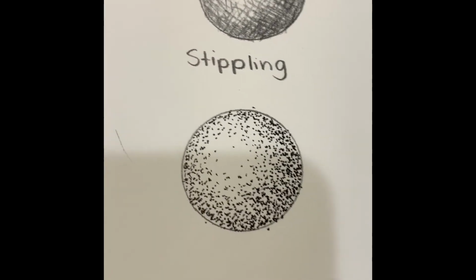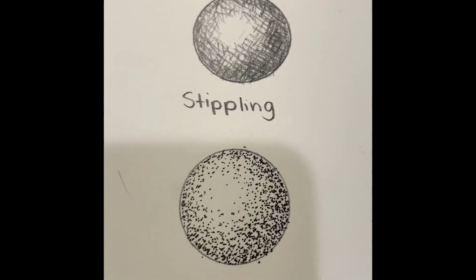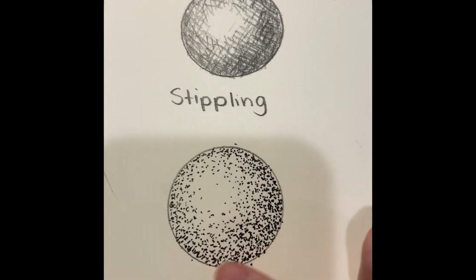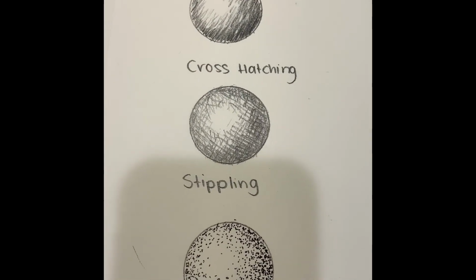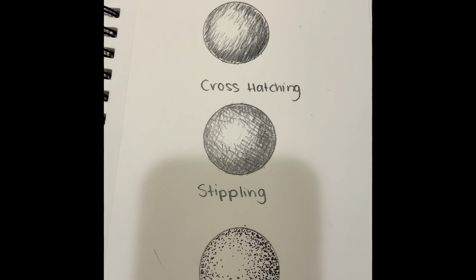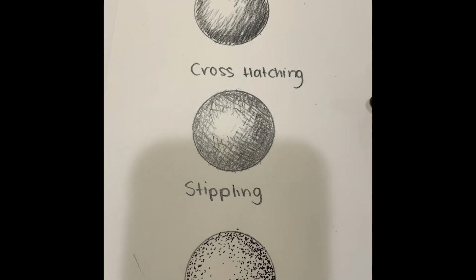And it looks a lot better when you have a ton more dots, but this is just a quick representation of what it looks like, and I think you kind of get the idea. So these are 3 methods of shading. All wrapped up, we have hatching, cross-hatching, and stippling.